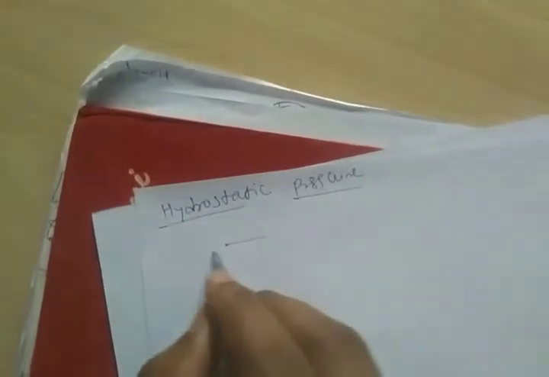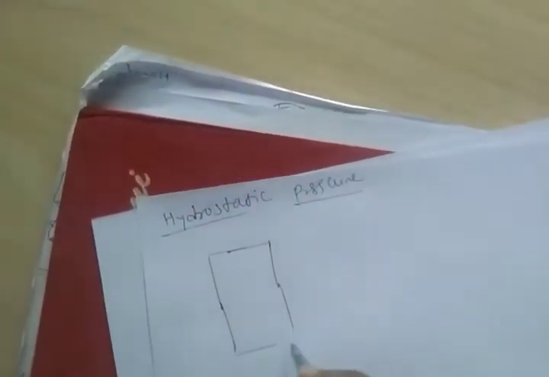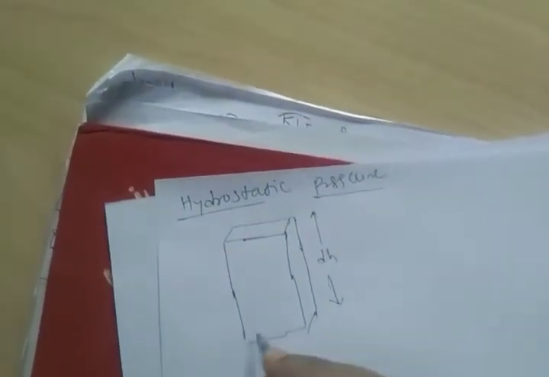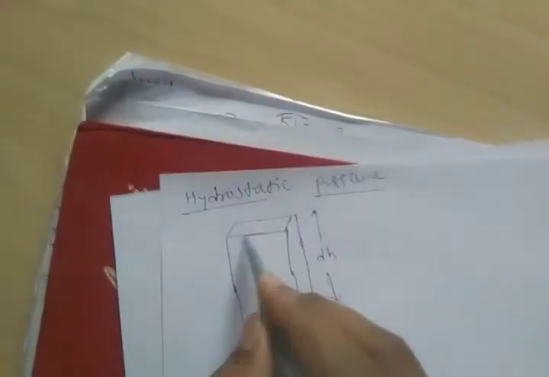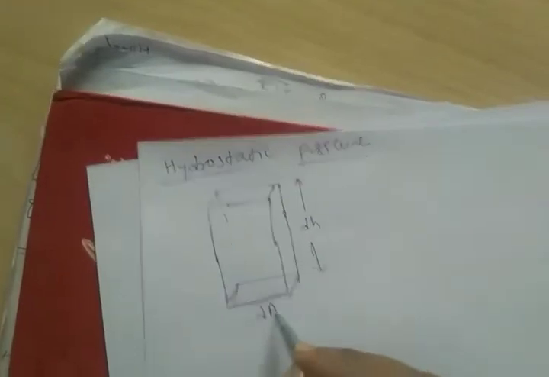Let's consider a water column. So this is the water column of height dh. Let's say this height is dh, and the area of the base is dA. So let's first understand what is hydrostatic pressure.